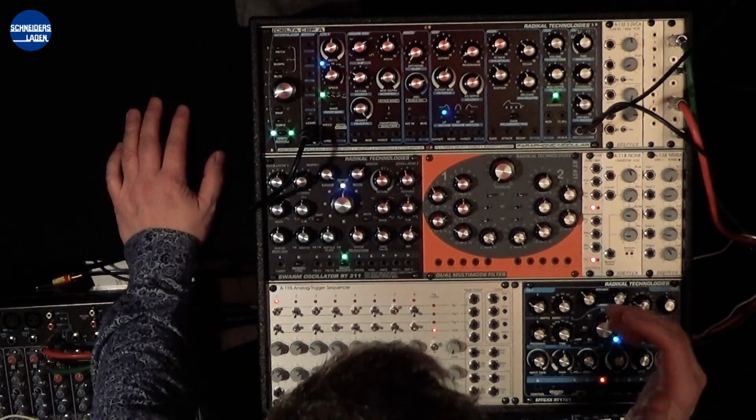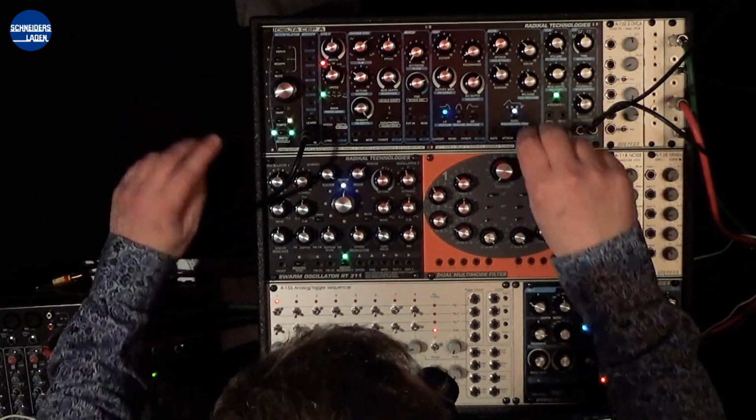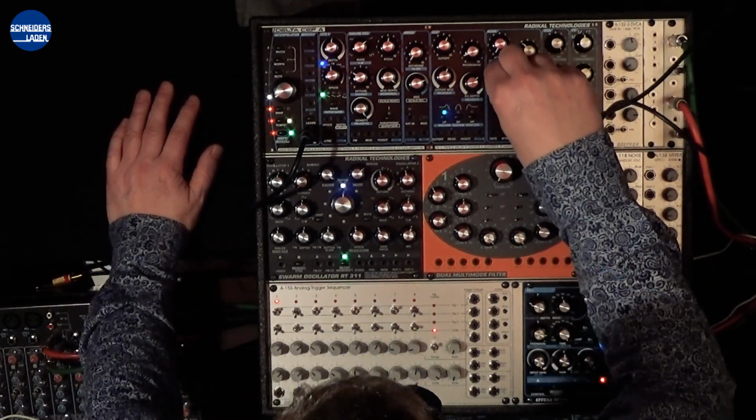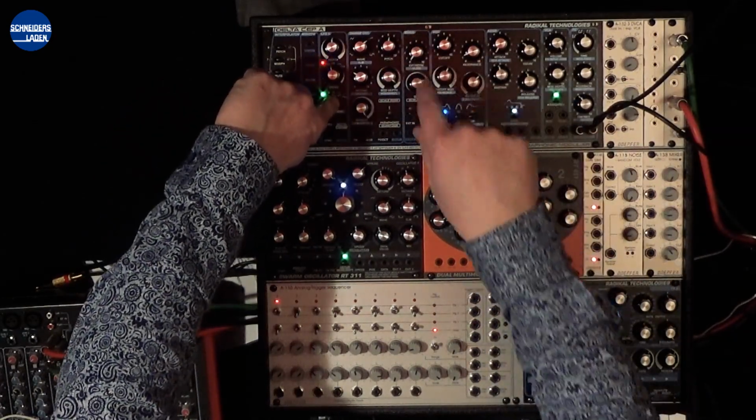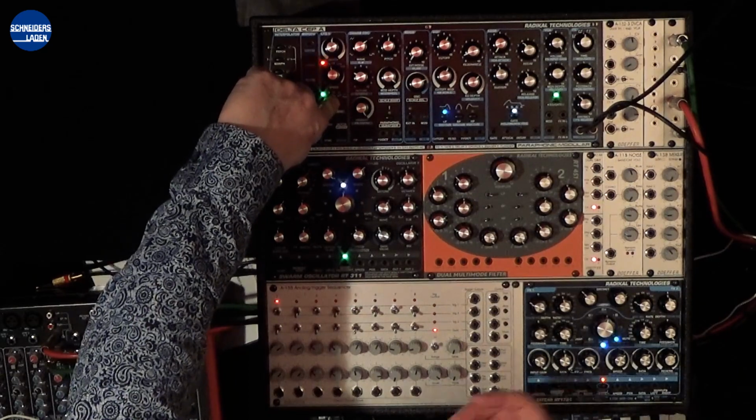It's also very easy. I'm just holding a tone now. I'm showing how it works. I'm holding the wave button here, and then I'm just turning the knob of the parameter I want to control.